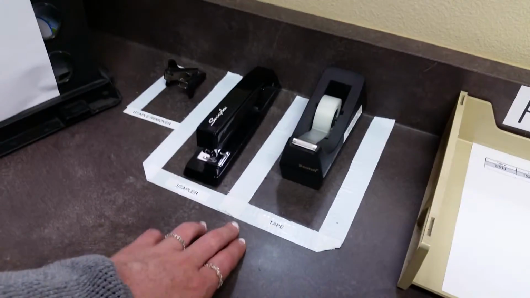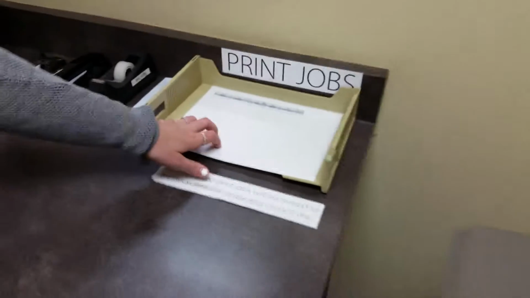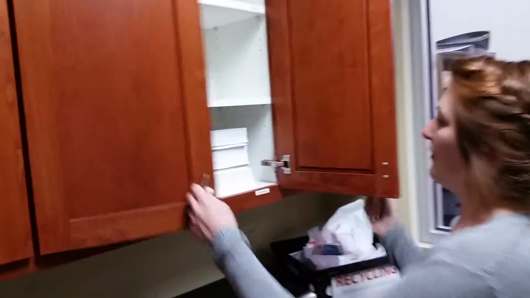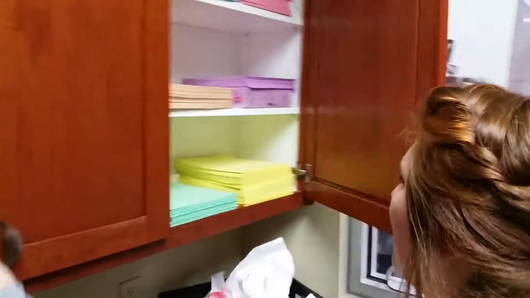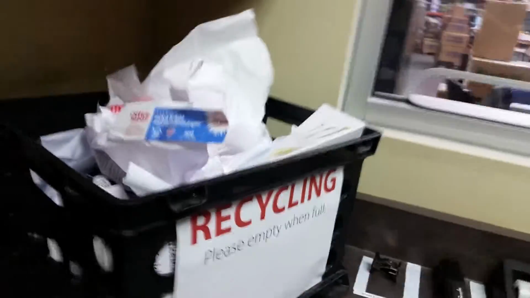So here's our lean copy area. As you can see, we have where, you know, the stapler goes, the tape. Here's where all of our print jobs go. And down here on the floor, we have where to put the printer. So that way, if it gets moved or anything, you know exactly where to put it back. We have all of our letterhead. And in this cabinet, we have all of our colored paper. And then we also have our recycling bucket, which says to empty when recycled. And there's more to come for this area.